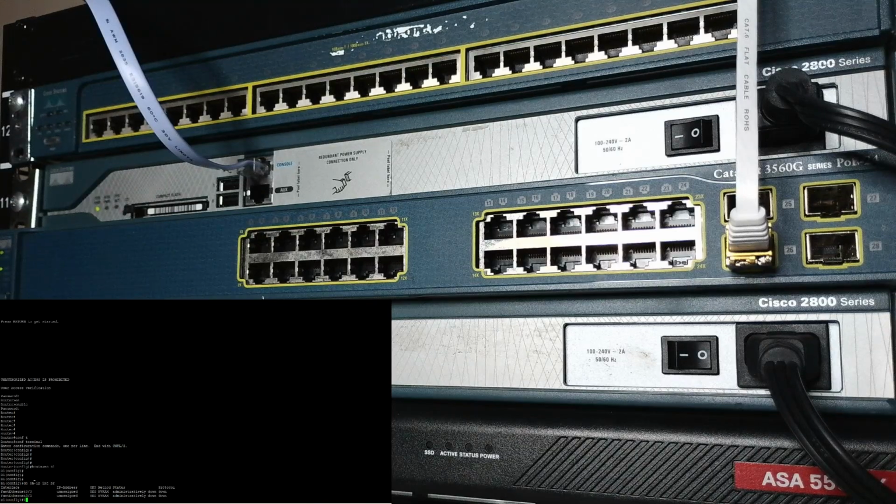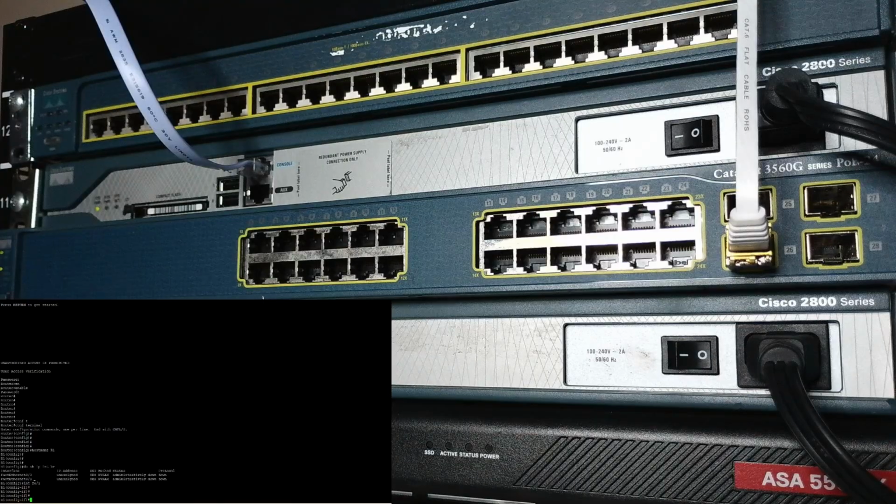So let's go into interface FastEthernet 0/1. First thing I need to do is put a description on it, because it's connected to the switch. We can put a description: connection to the switch, whose name I will give as SW-Core.